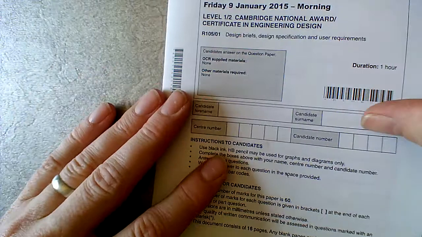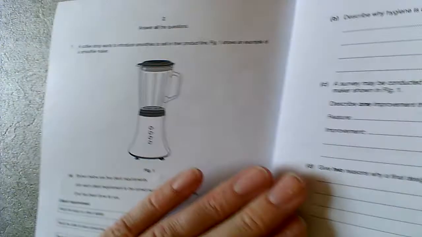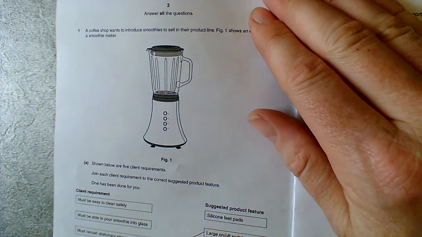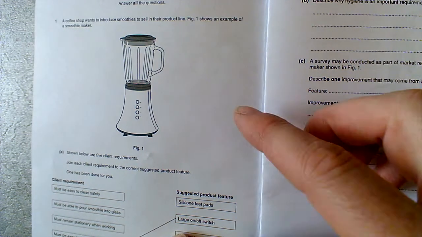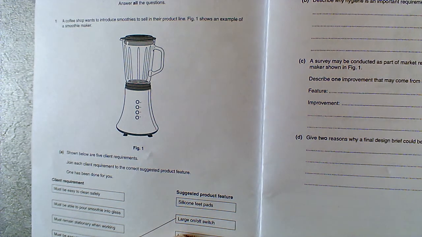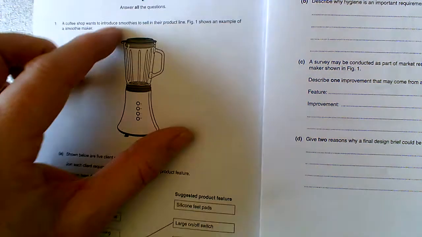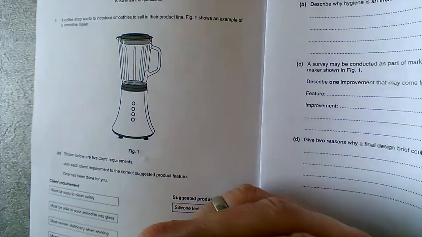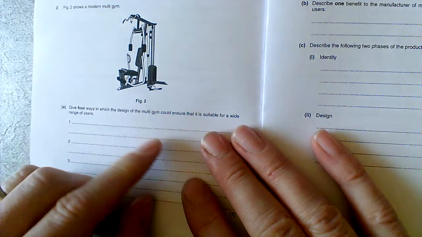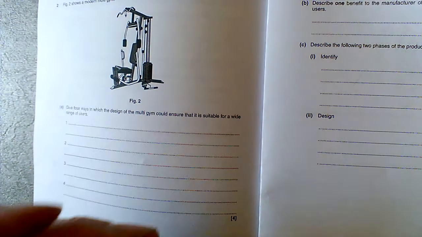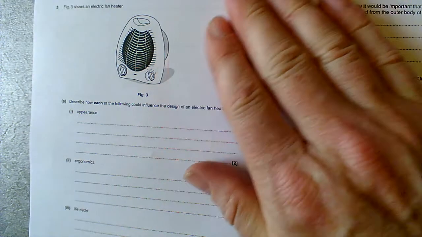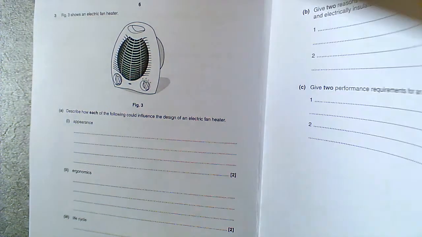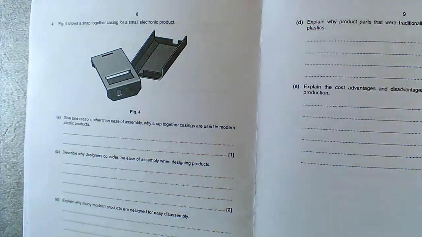So if we just very quickly look at the exam paper, the nature of the questions in R105 are to do with the design and the specification and the function and manufacturing of a product. Not the detailed manufacturing, just thoughts about the manufacturing process and how to make it more efficient. So the questions are based around looking at a product. So here we've got a blender. Here we've got a multi-gym, and it'll be asking things like the users, the anthropometrics, the ergonomics, how does it work, how does it work well, how do we make it safe, how do we deal with the law, legislation. So there's 3 or 4 product questions there.